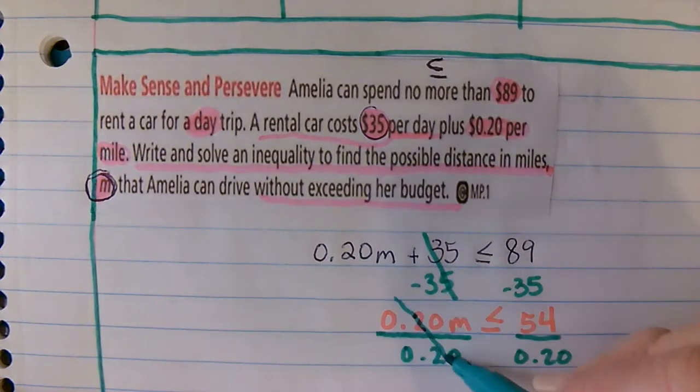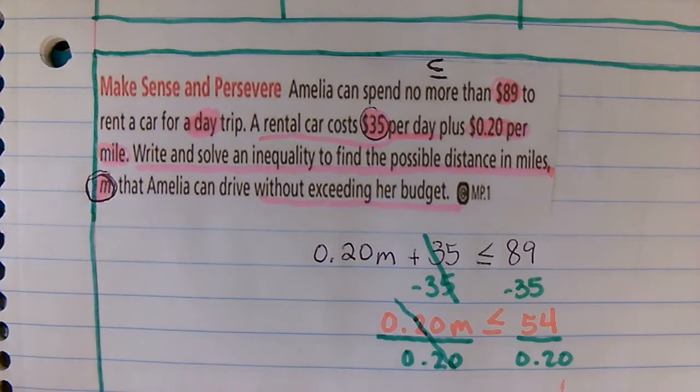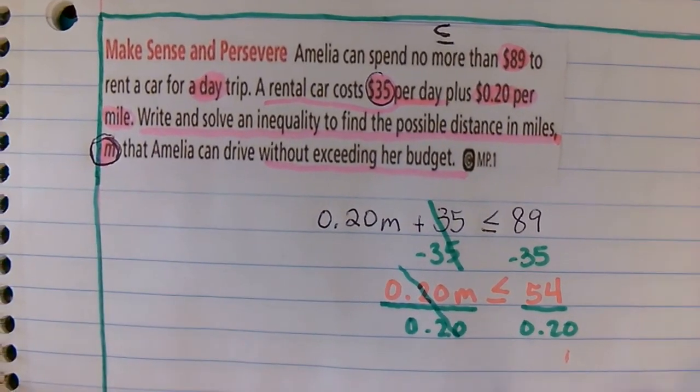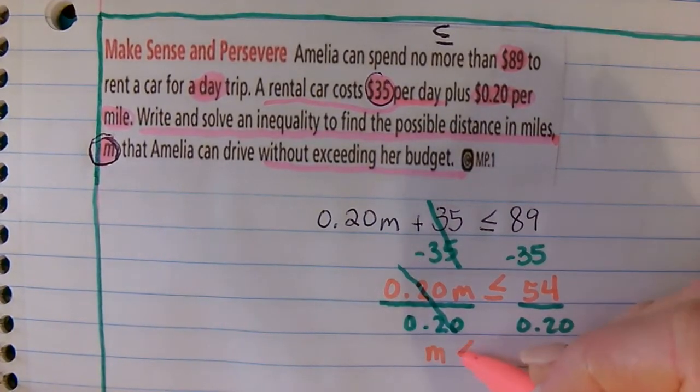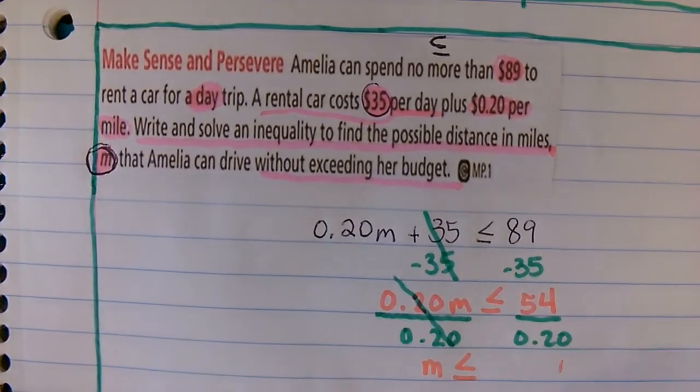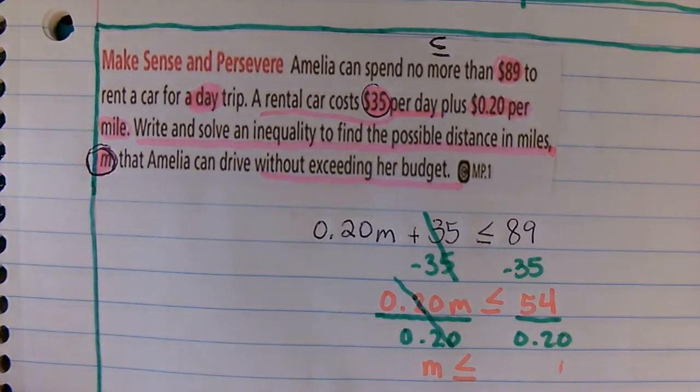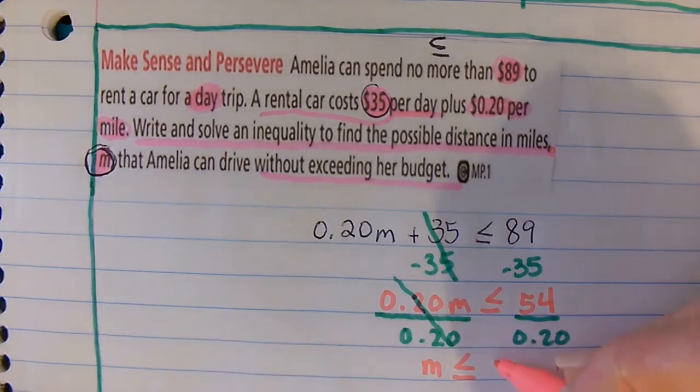Now these cancel out because they divide and give you 1, which means you're only going to bring down your M. So on the next line you're going to write M, less than or equal to, and then on the right hand side you're going to do 54 divided by 0.2. Now watch what you get. You get 270.